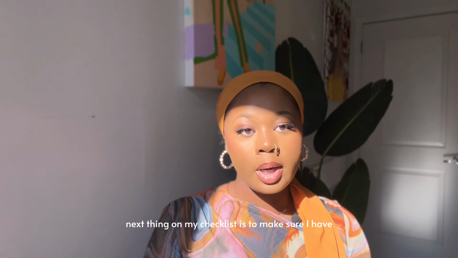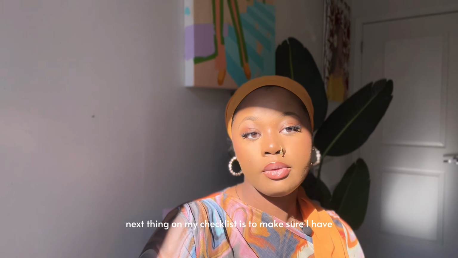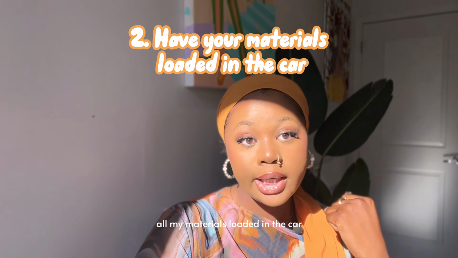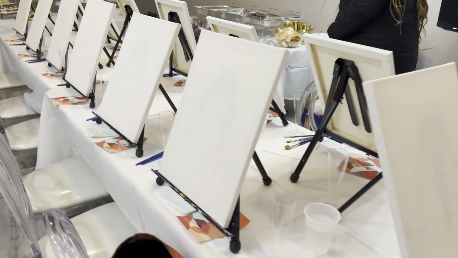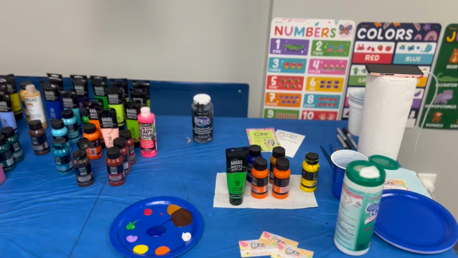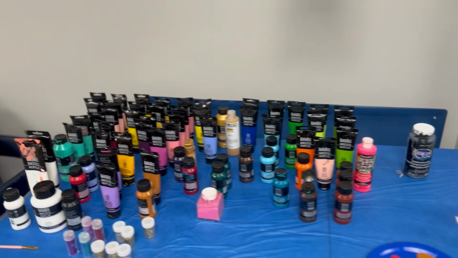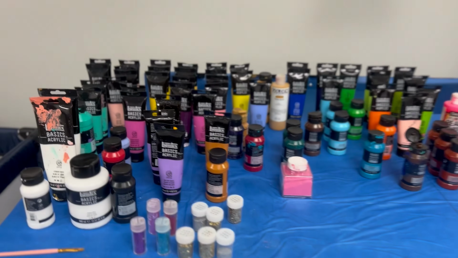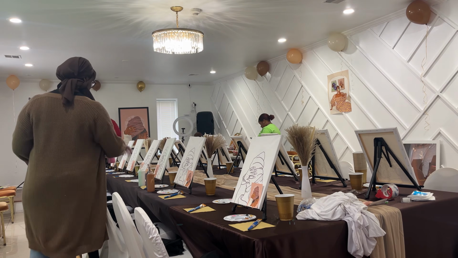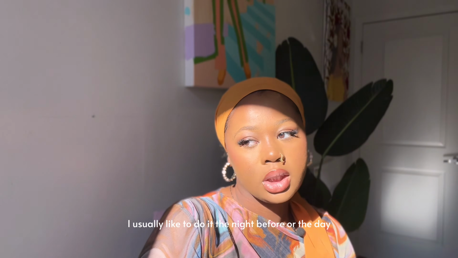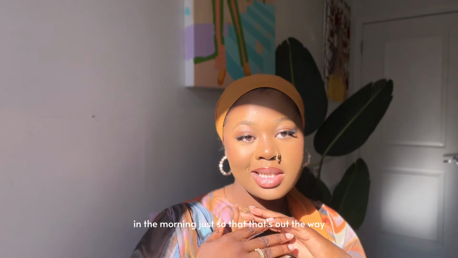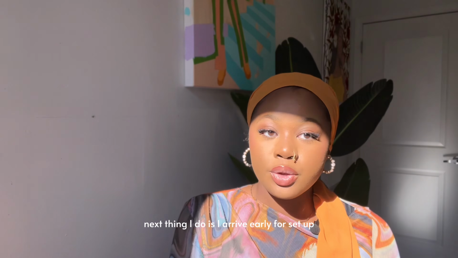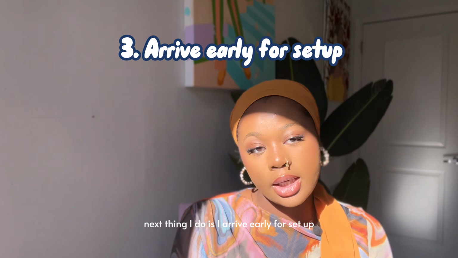The next thing on my checklist is to make sure I have all my materials loaded in the car or the truck. My materials are the canvases, any business cards, the easels, the paint, the brushes, my teaching easel, everything, the cups, palettes. Make sure everything is loaded in the car. I usually like to do it the night before or the day in the morning, just so that that's out the way.